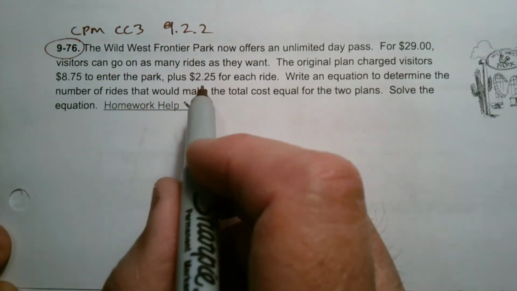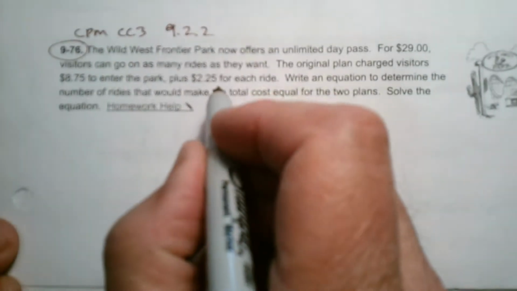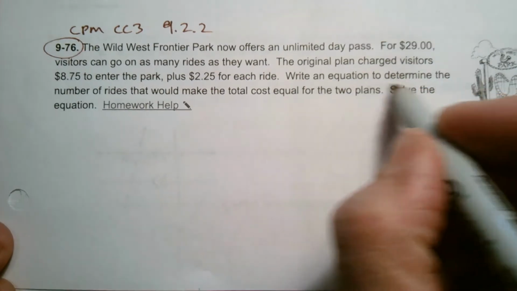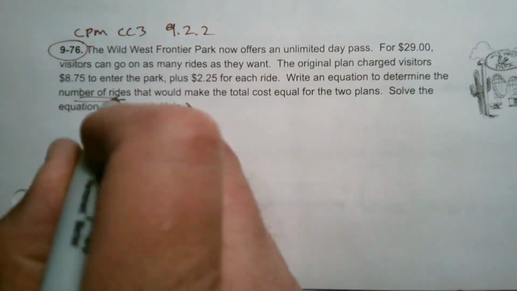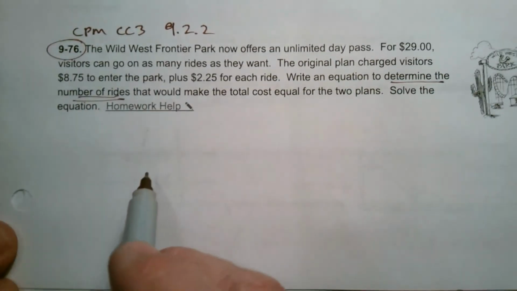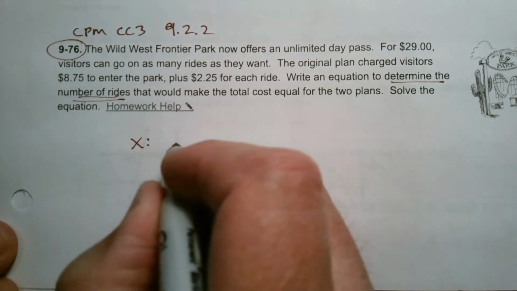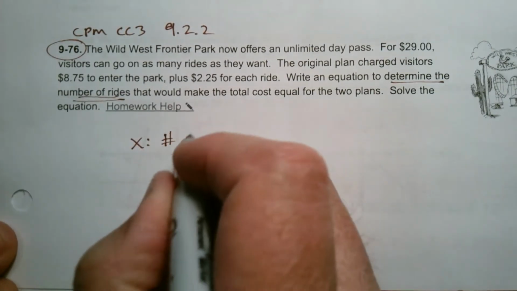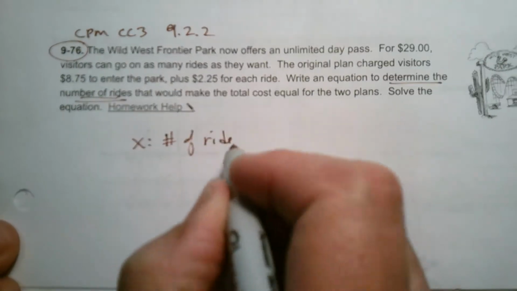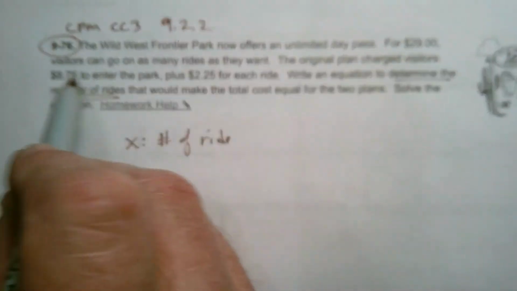Solve your equation. If I think about what I'm dealing with, I'm trying to figure out the number of rides. Determine the number of rides. That's going to be my x. My x is going to be the number of rides. So I can create an expression right here.